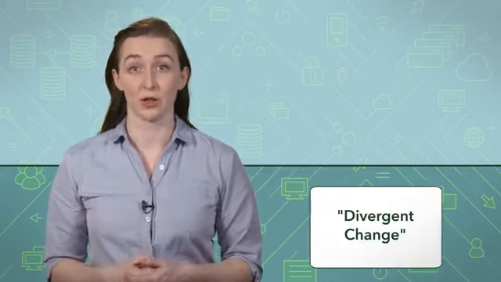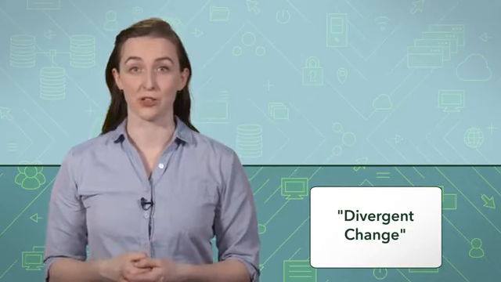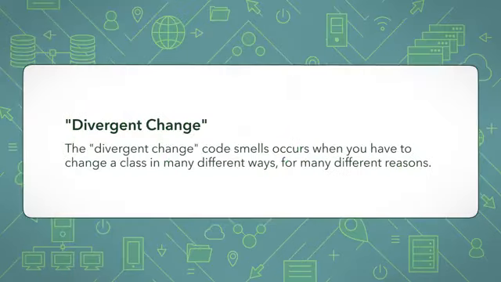Now let's switch gears a little bit and talk about some code smells that occur when you're making changes to the code. The first of which is called divergent change. The divergent change code smell occurs when you have to change a class in many different ways, for many different reasons. This closely relates to the large class, or God class smell. When you have a large class, it will have many different responsibilities. These responsibilities may need to be changed in a variety of ways, for a variety of purposes.